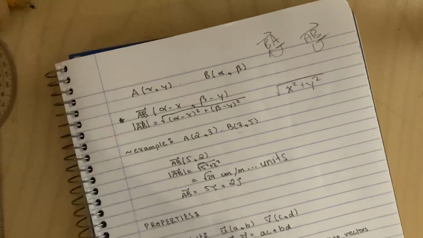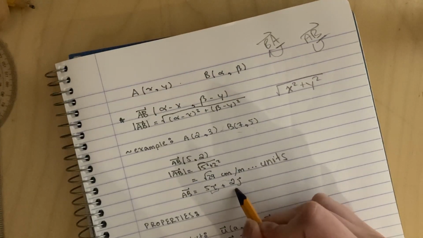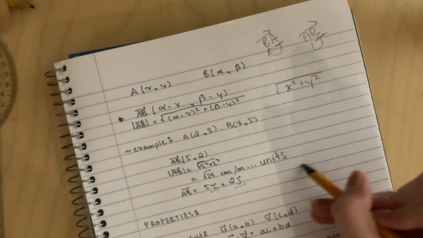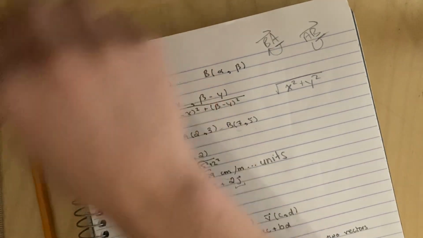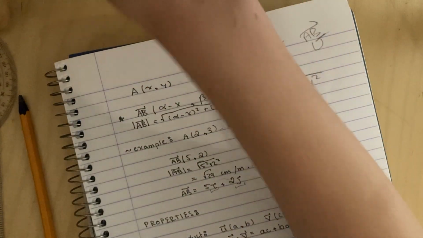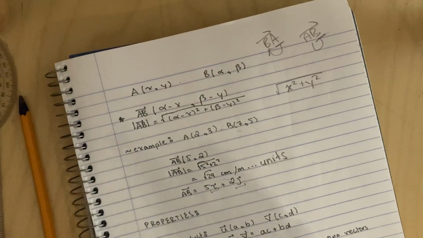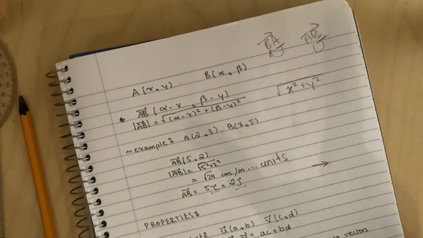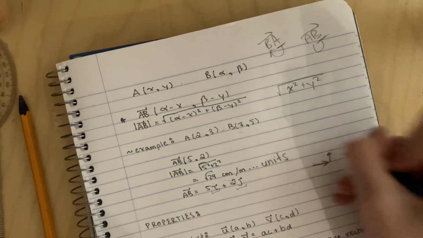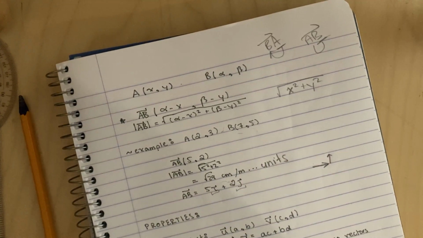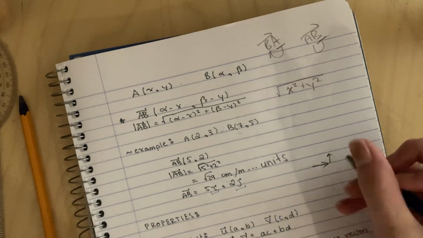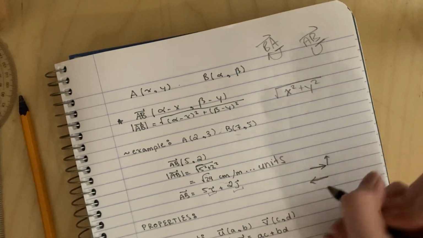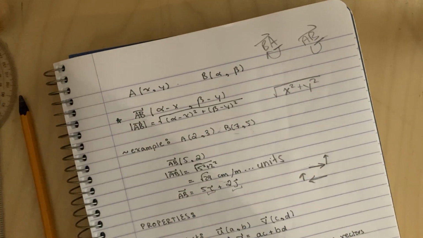How do we know how to write those? i is how many x's it moves, j is how many y's it moves from the original. So this one moves 5 to the right and 2 up. If the coordinates were minus 5, then it would be minus 5i because it would move 5 backwards and 2 up.